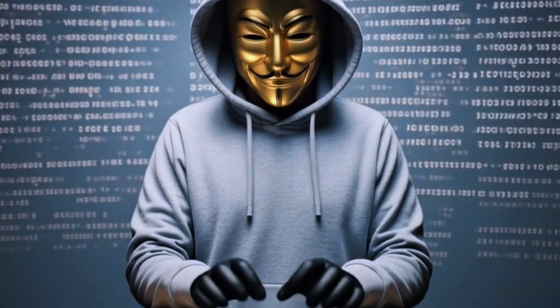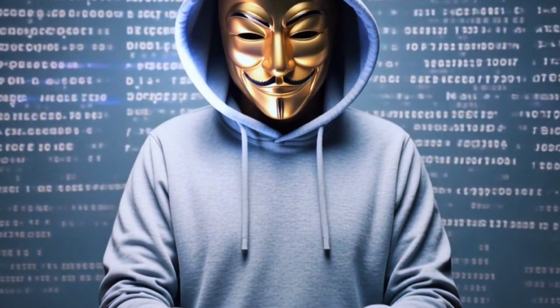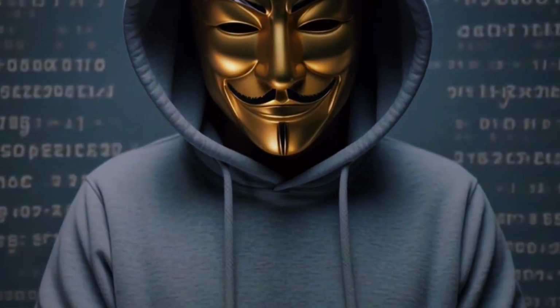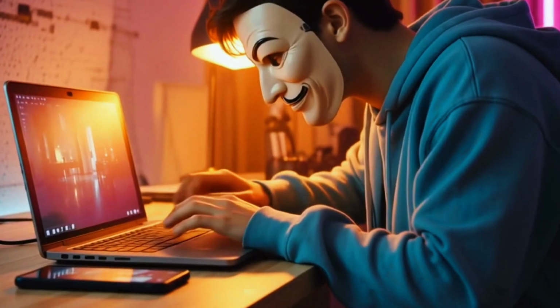Friends, imagine this. You receive a single message. You don't even open it. Yet, the system processes that message internally. And in that very moment, a vulnerability is triggered. That is precisely how the hacker gains entry.